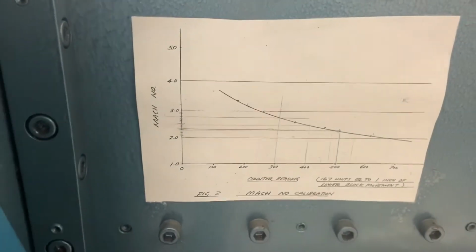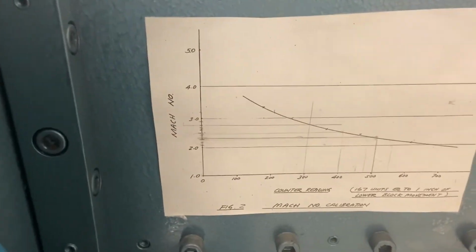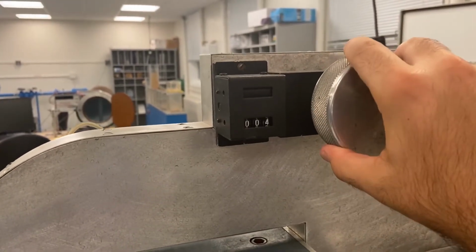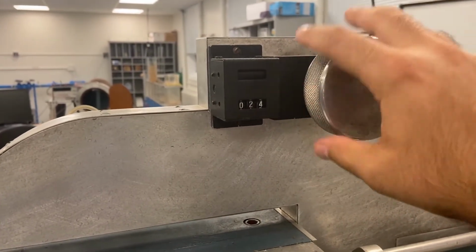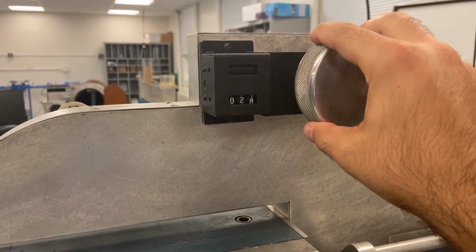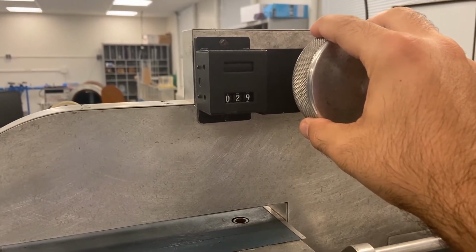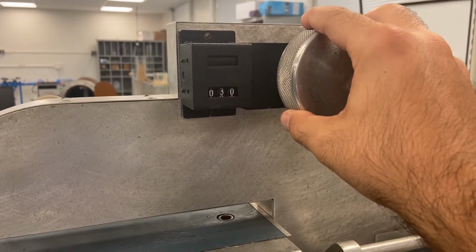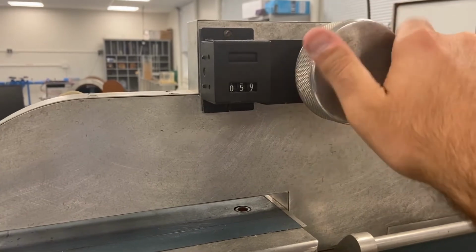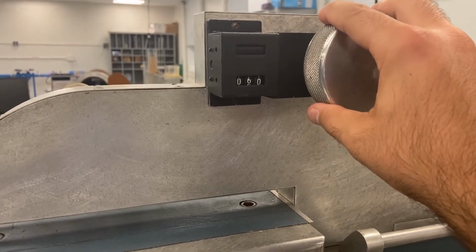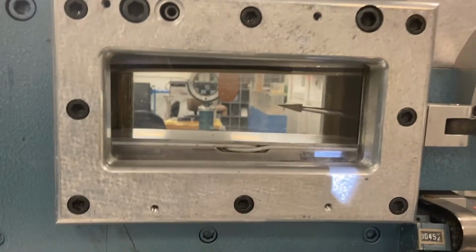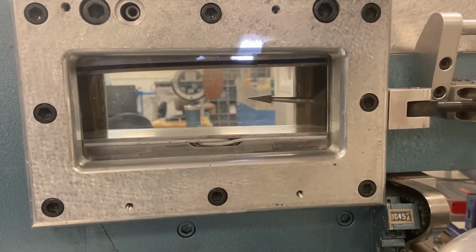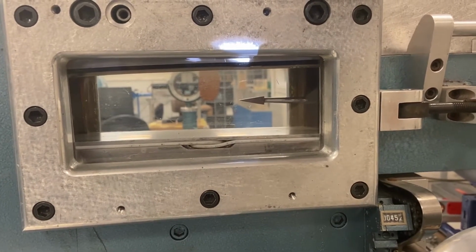If you want to change the angle of attack of the model, what you need to do is change this dial here, and what you'll notice is that this indicator is in degrees. And so we're going to be doing 3 degrees, which will be this position, or 0, 3, 0. And then we're also going to be doing 6 degrees, or 0, 6, 0. And now you can see that my model is indeed at an angle of attack. And let me go ahead and bring it back down to 0. And so you can see that change.